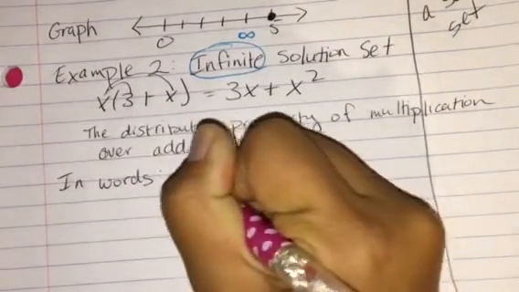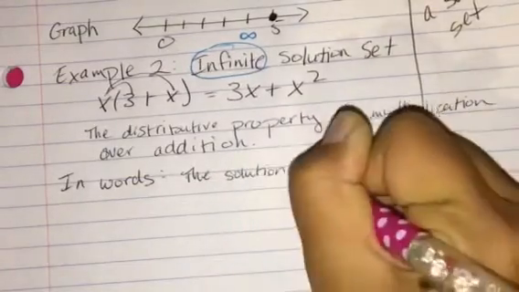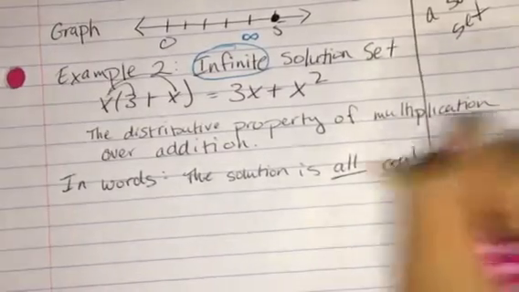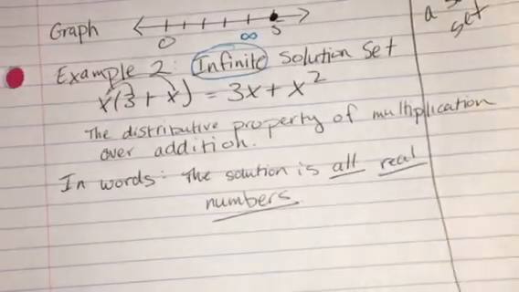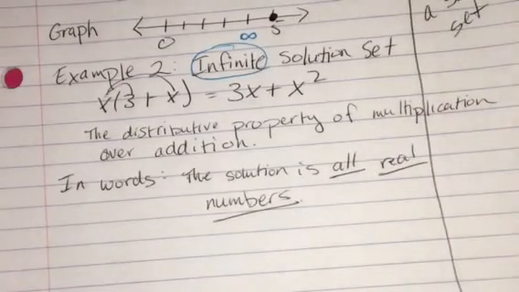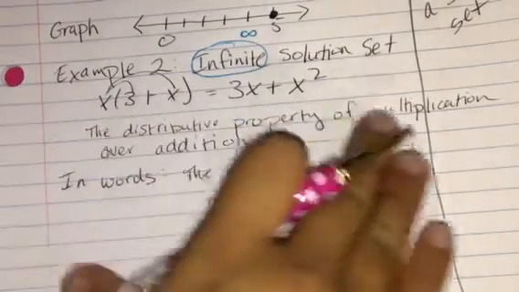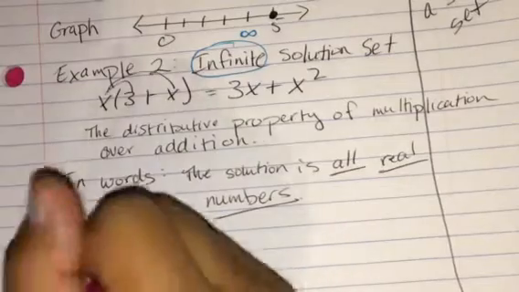The solution in words is all real numbers. There are a lot of real numbers in the world. There are an infinite amount of real numbers. And every single number, if you plug it in for x, for all the x's, it will be a true statement. Okay, set notation.